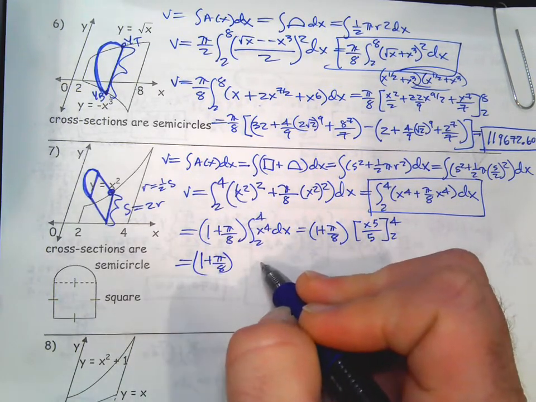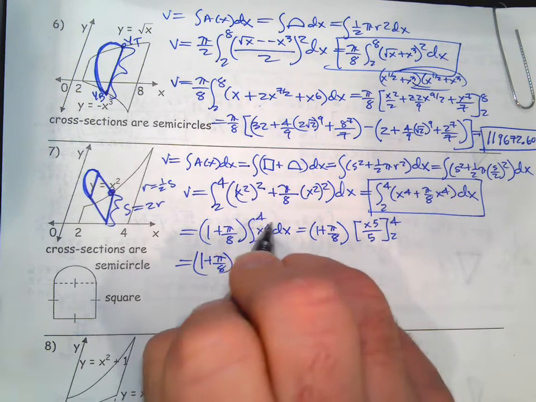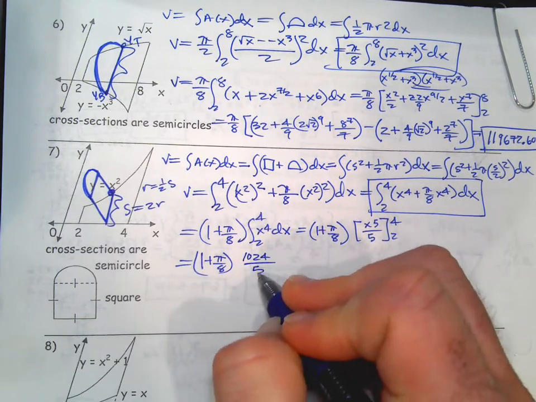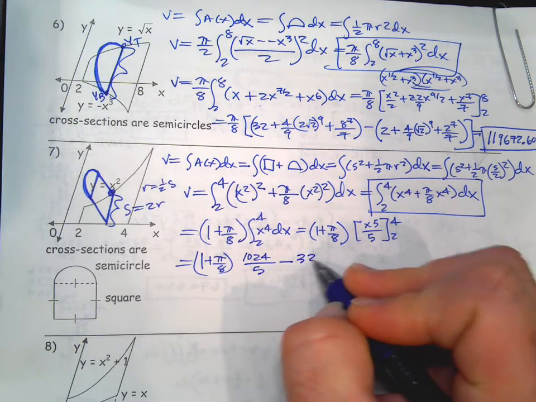So that's going to be 4 times 4 is 16, 64, 256, 1024. And that's going to be 8, 16, 32.